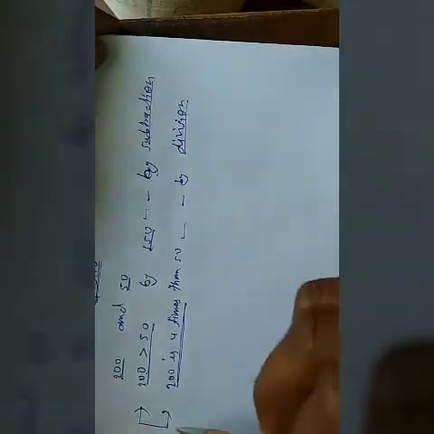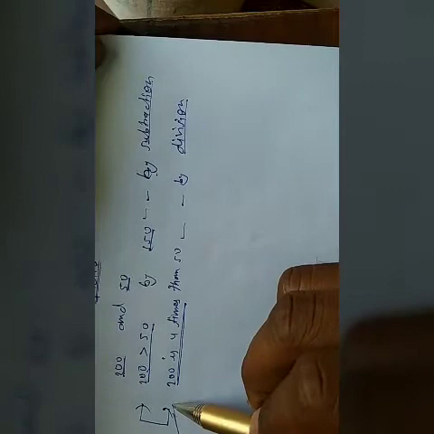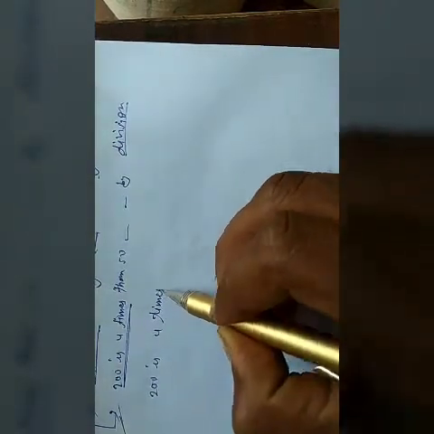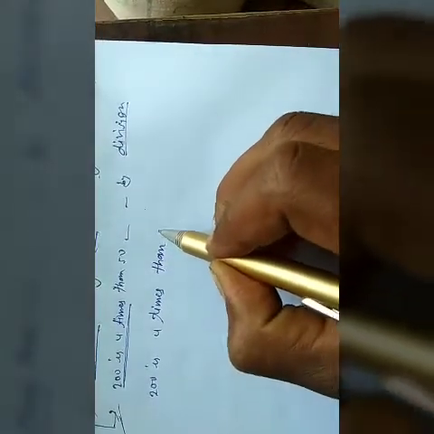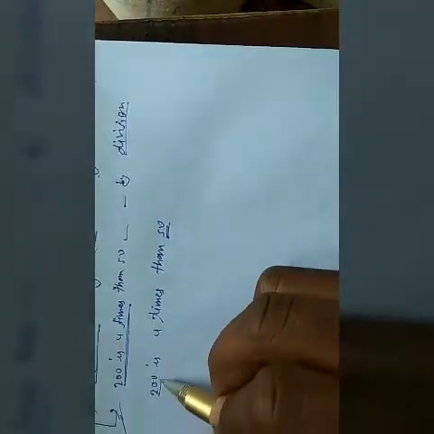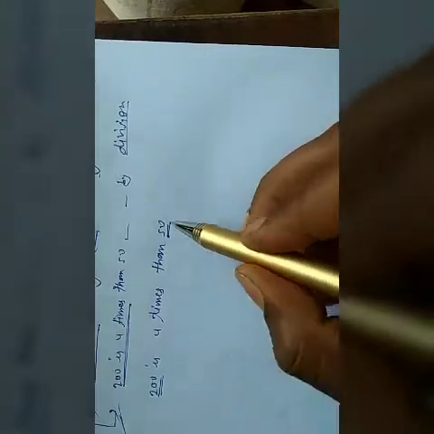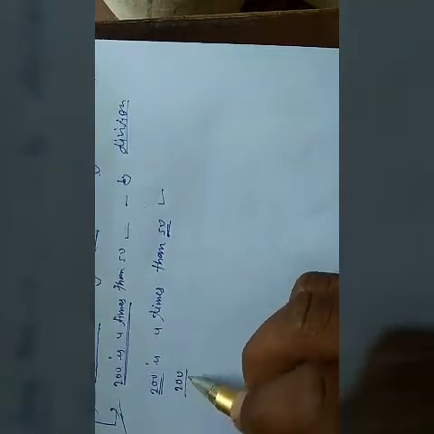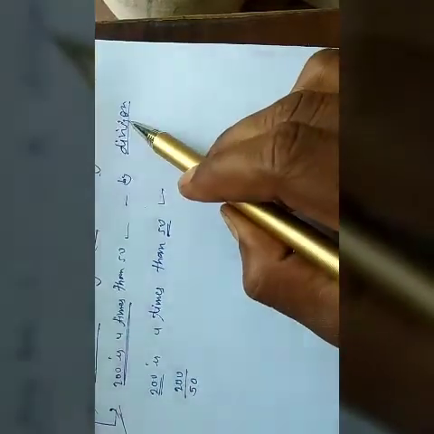Now we discuss only the point of comparison by division. We already discussed that 200 is 4 times 50. To find its mathematical relation, we write 200 upon 50 by the division method.